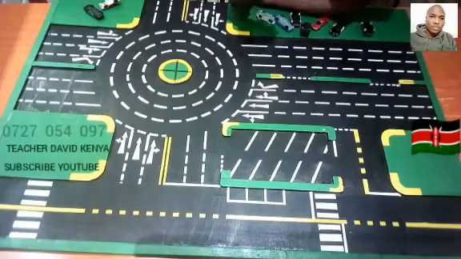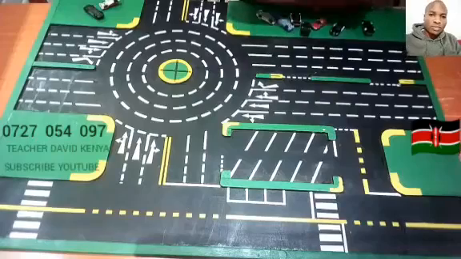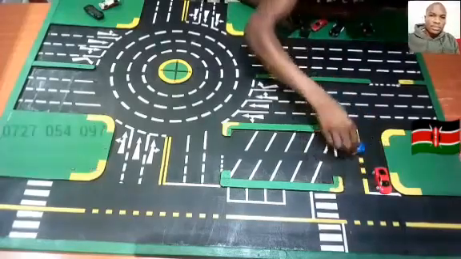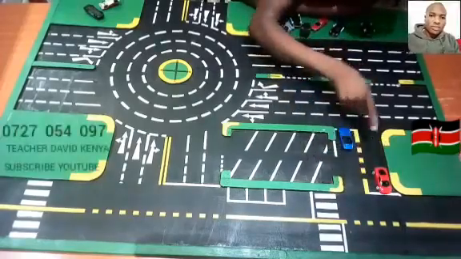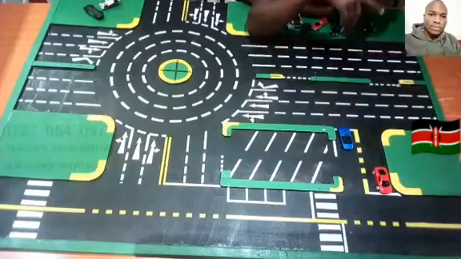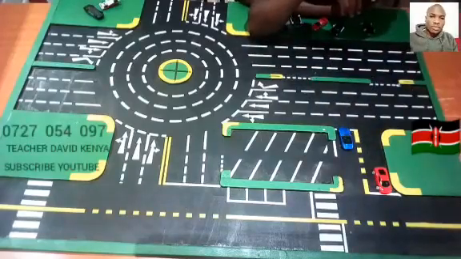So let's drive blue in front, behind red. Blue behind red.